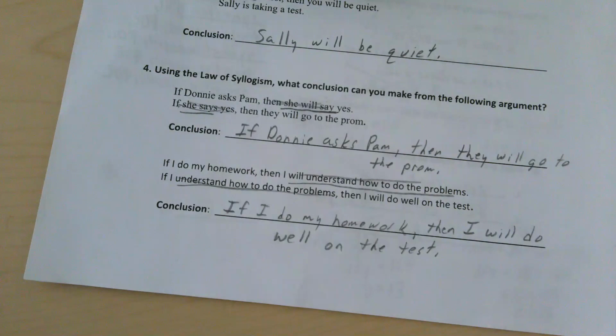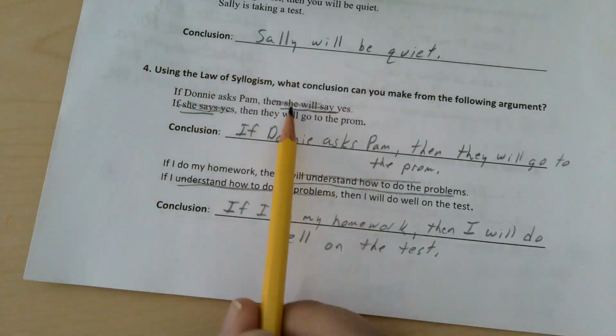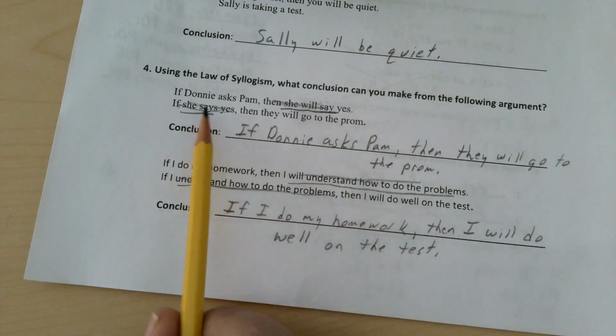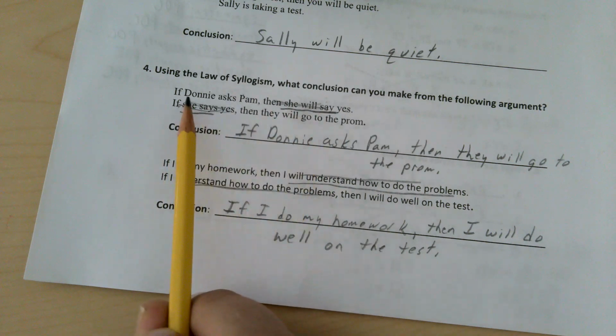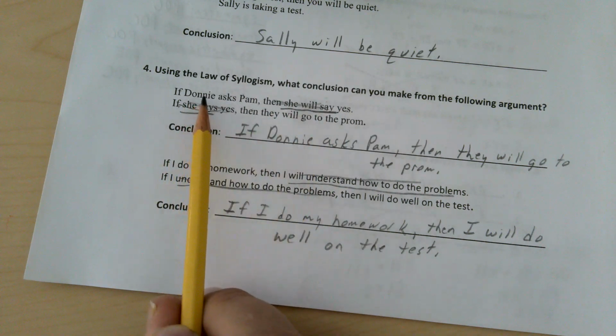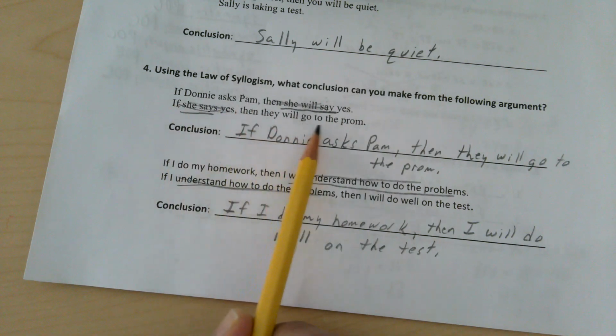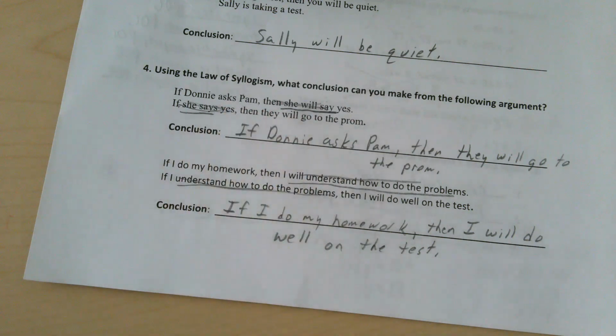The law of syllogism, though, is where I have to give you two conditional statements, and the conclusion of the one must be the hypothesis of the other. Here, we can see that the conclusion, she will say yes, is the hypothesis: if she says yes. So we can remove that part and write what's left over. If Donnie asks Pam, that's our hypothesis, then they will go to the prom. We just take out the part that's in common.